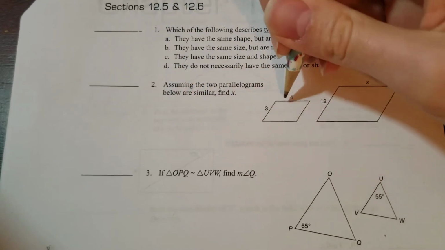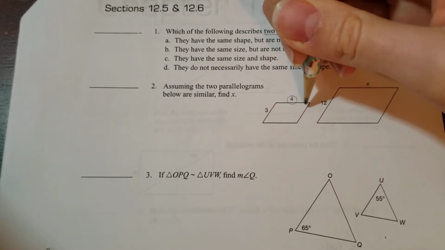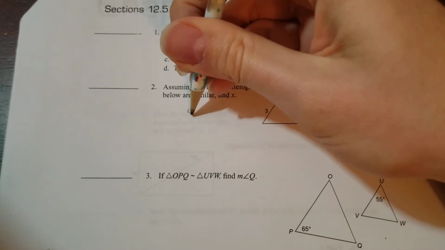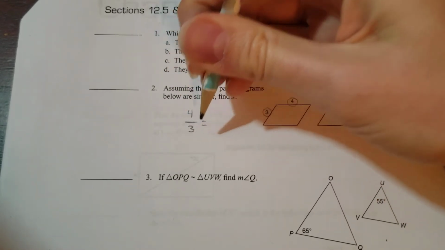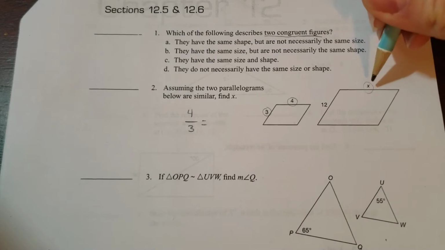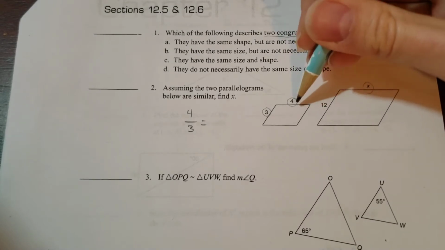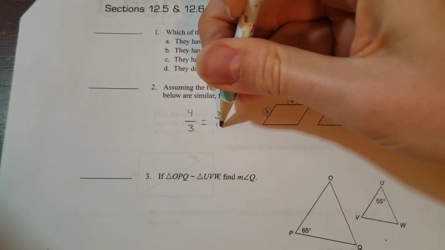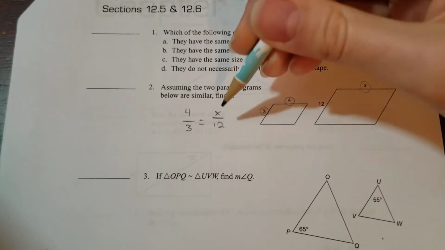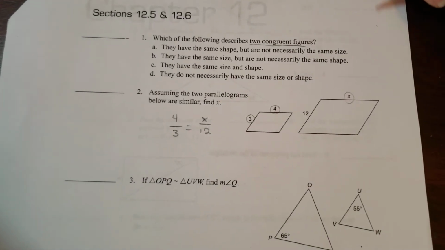So I'm going to do this side, my horizontal side, 4 over 3 equals, again, I've got to start with my horizontal side. That's how I did it over here, so I need to do it again. X over 12, cross multiply, solve for x. That'll get you your answer.